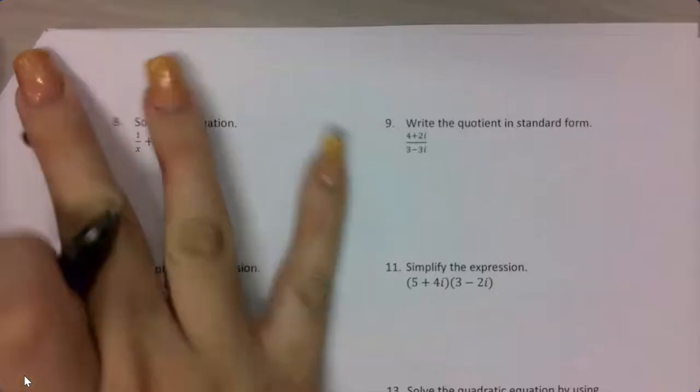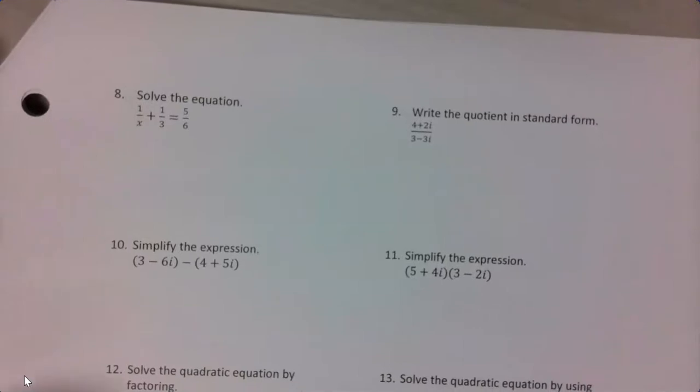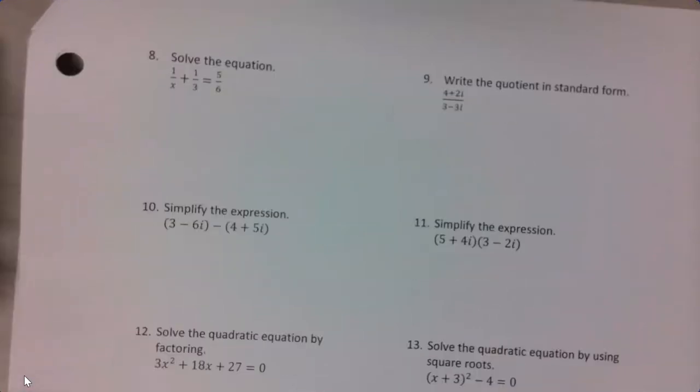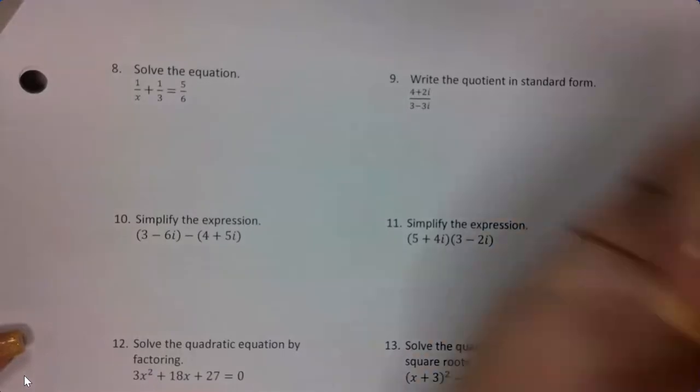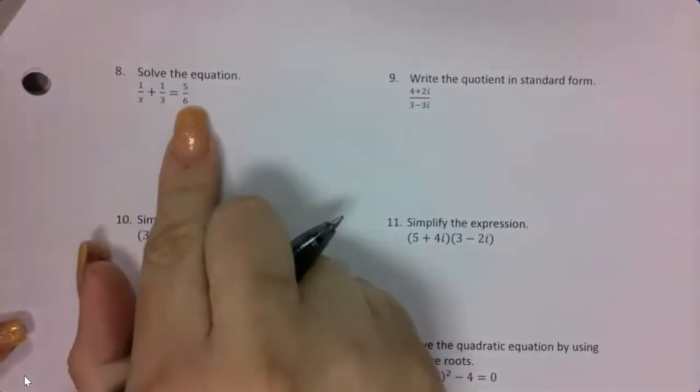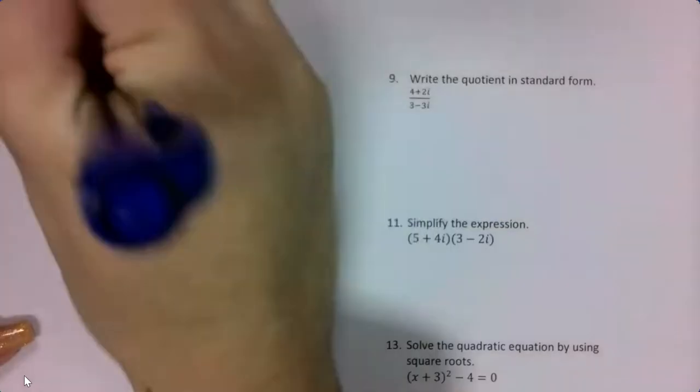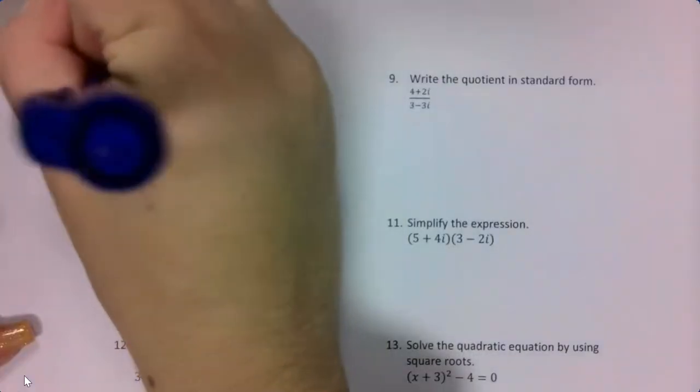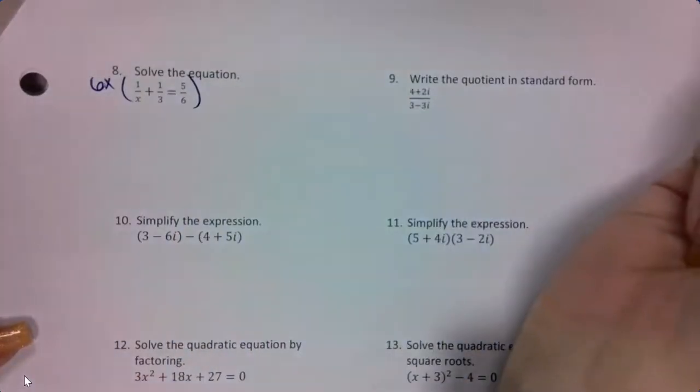Okay. Next one wants me to solve the equation. What I want to do here is look for my lowest common denominator. So what number do all of these multiply into? 3 and 6 both multiply into 6, and then I want to get rid of that x on the bottom, so I'm going to multiply the entire equation by 6x.